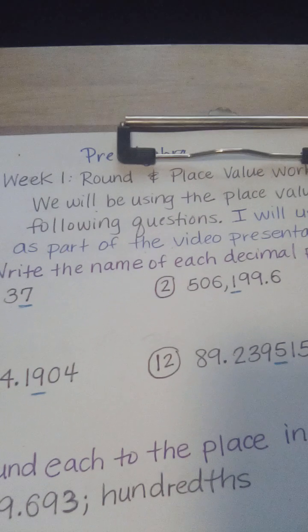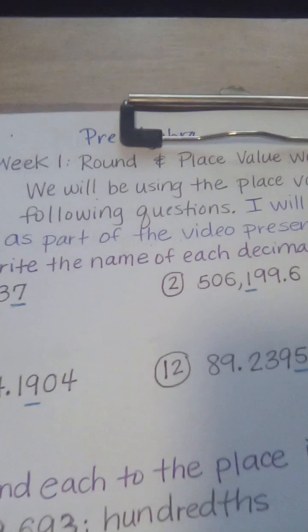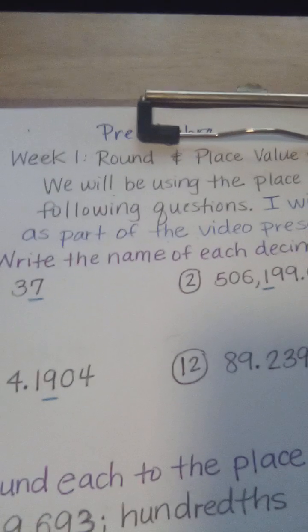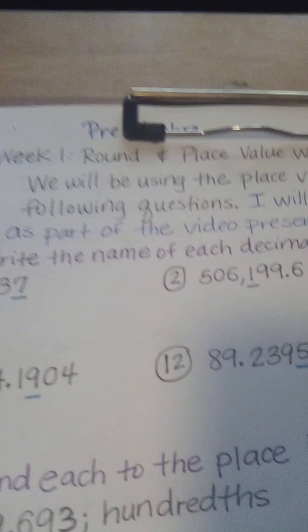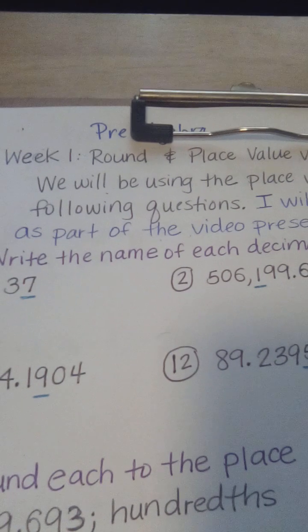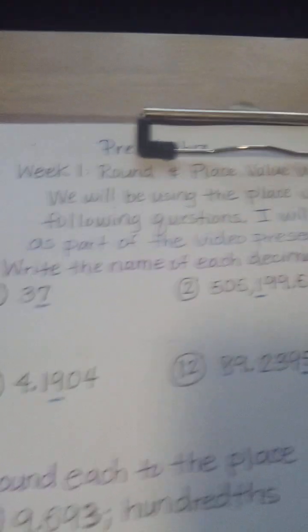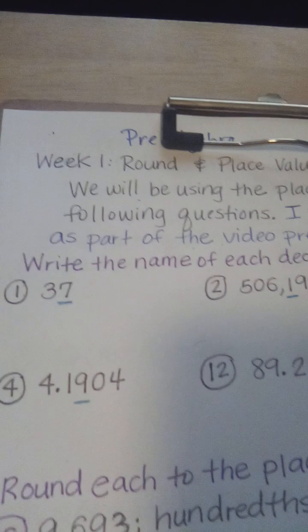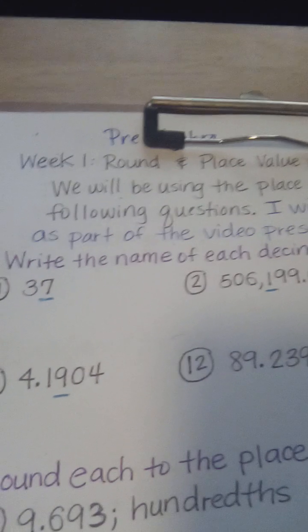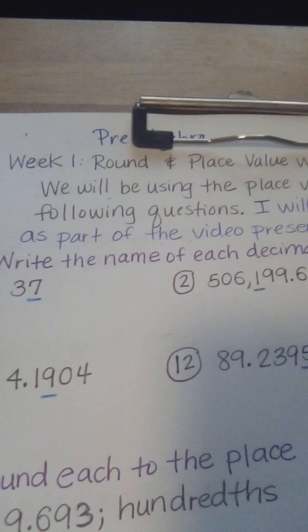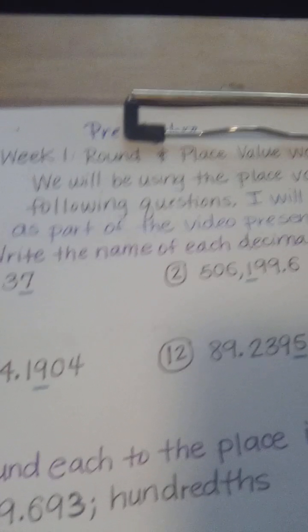So you can see we are starting in week 1. I'll be doing video posts once a week, and this week's topic is round and place values. As you can remember, back in last year, the last year of elementary school or 6th grade year in junior high, remember this place value chart? Recognize it?